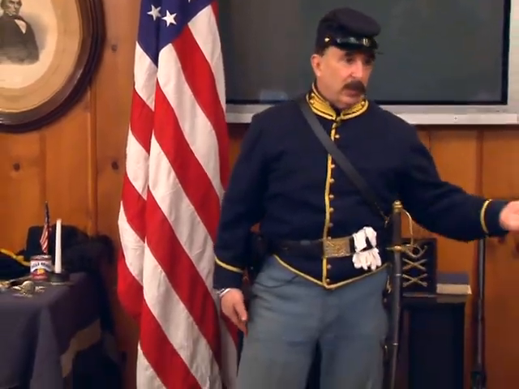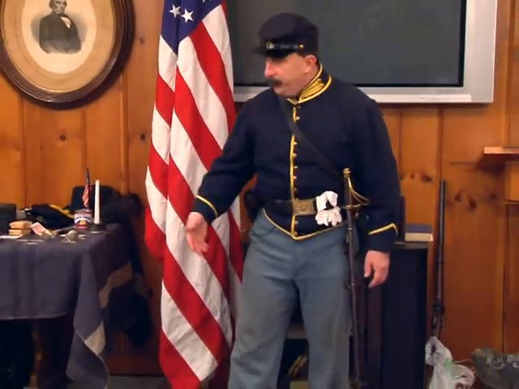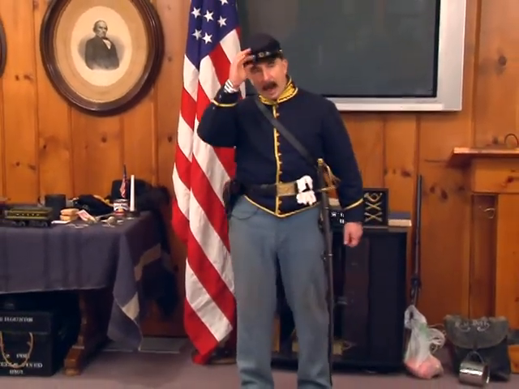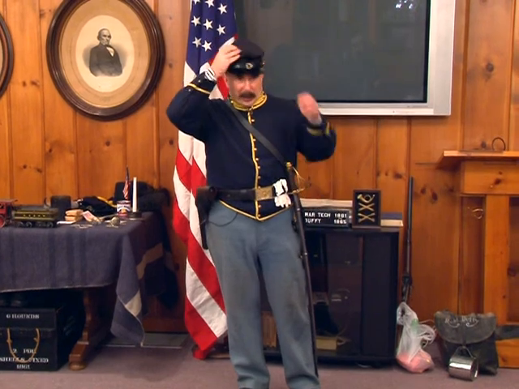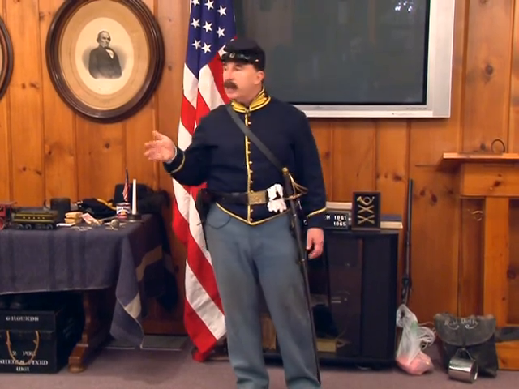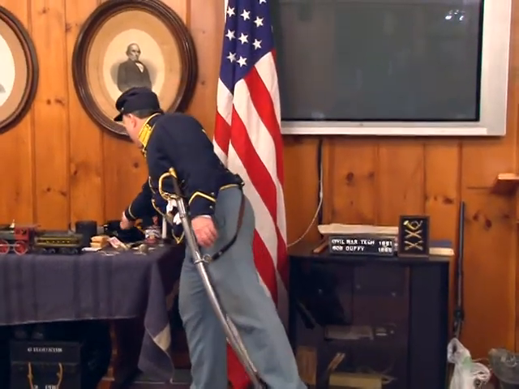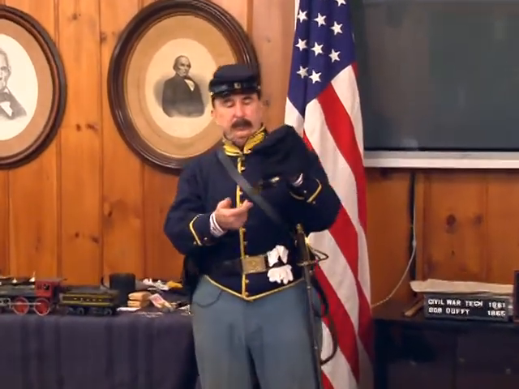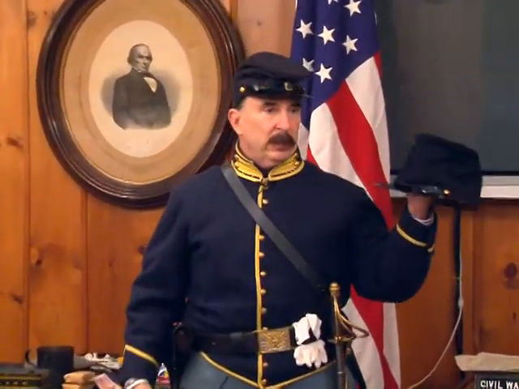This is the standard U.S. Army trousers, sky blue trousers they called it back then. And I'll show you the shoes in a minute. The cap is made out of wool also, and it's a style adopted in 1857. The actual pattern, this is the government issue pattern, which is pretty homely looking.